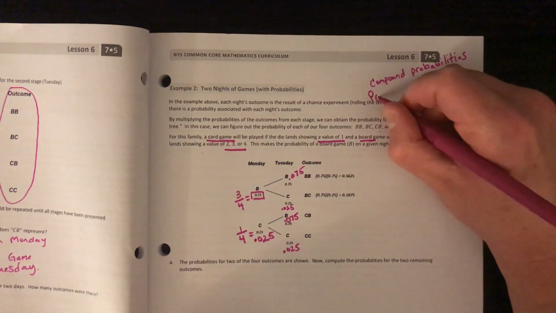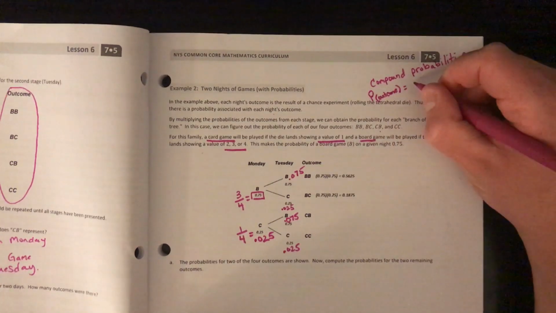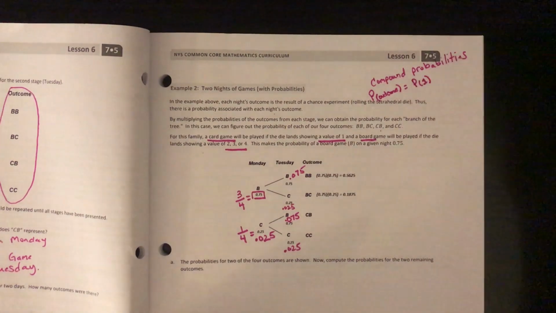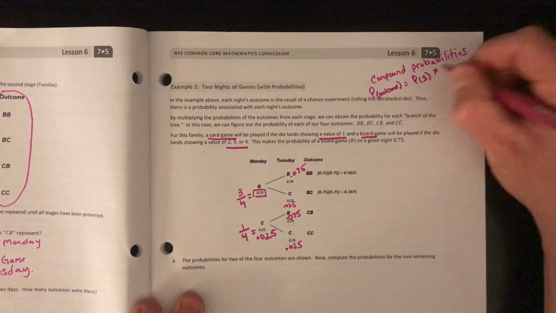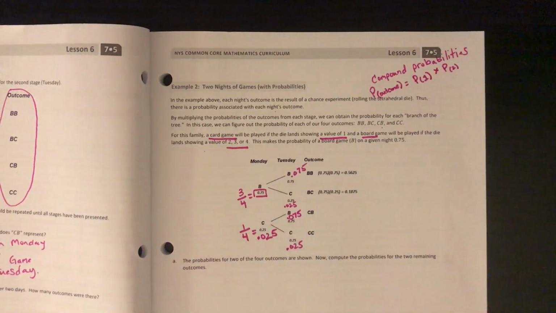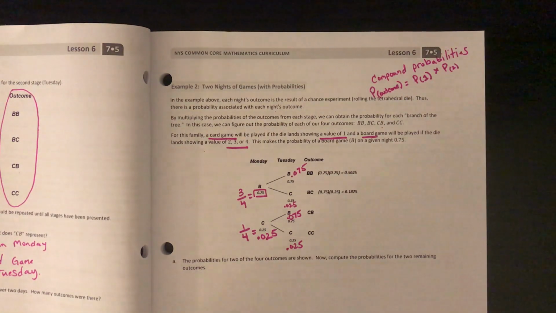So the probability of some outcome equals the probability of stage 1, which I'll just say probability 1, times the probability of stage 2, or probability 2. You might remember in a video like last week, I was saying that anytime you use the word and in probability, it means you're going to multiply those probabilities, and it makes the probabilities much smaller, because when you multiply small decimals together, the product that you get usually gets smaller.